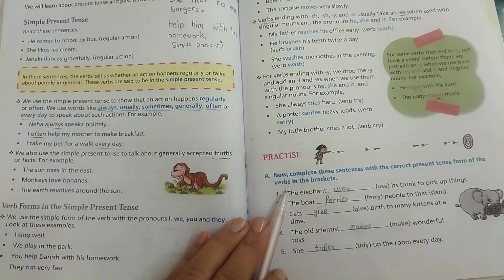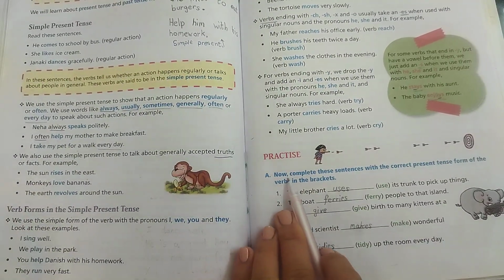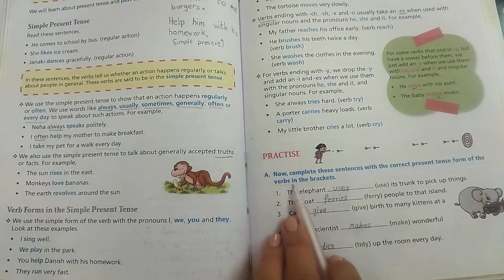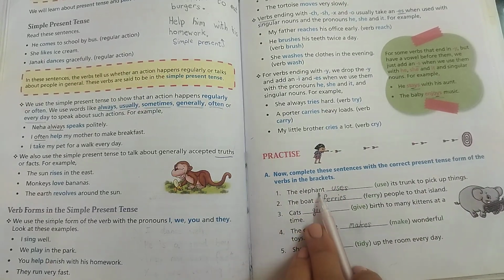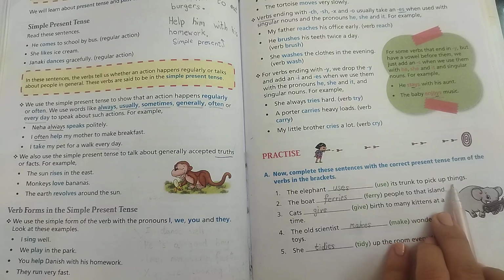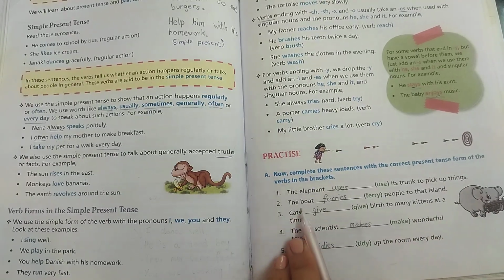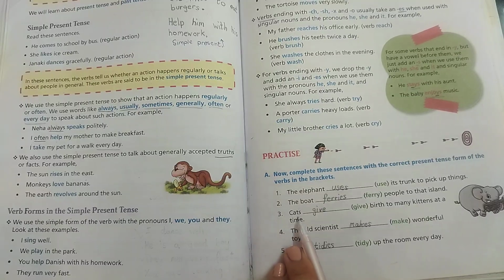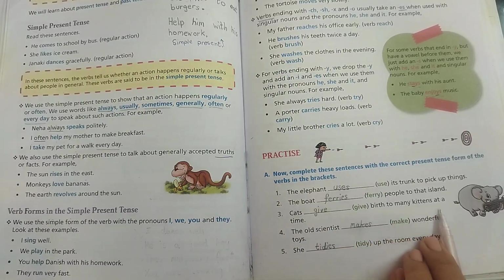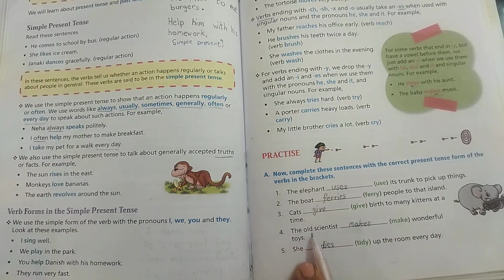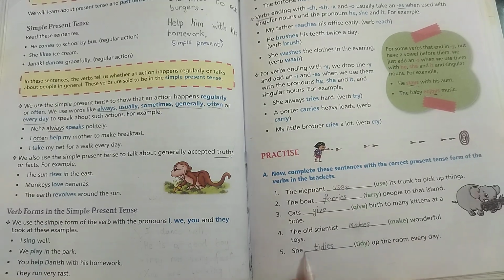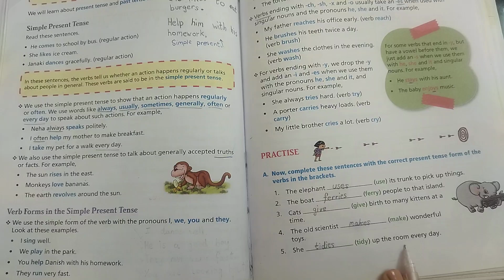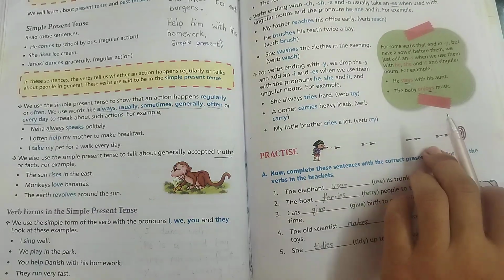Now practice time. A. Now complete these sentences with the correct present tense form of the verb in the brackets. Number 1. The elephant uses its trunk to pick up things. Number 2. The boat ferries people to that island. Number 3. Cats give birth to many kittens at a time. 4. The old scientist makes wonderful toys. And 5. She tidies up the room every day.